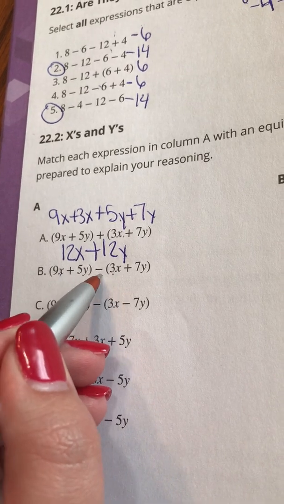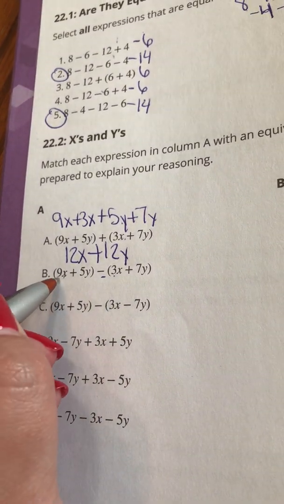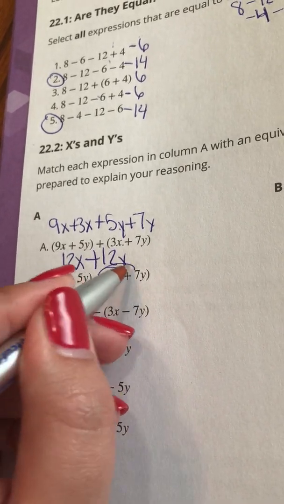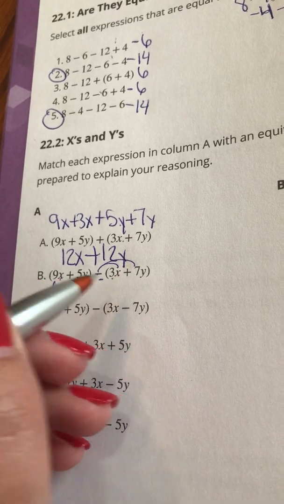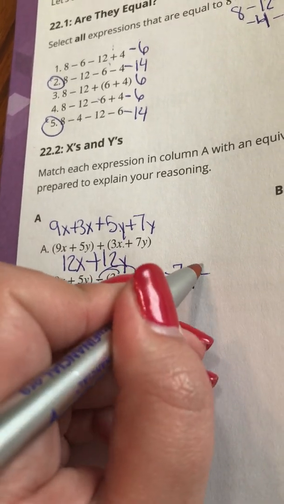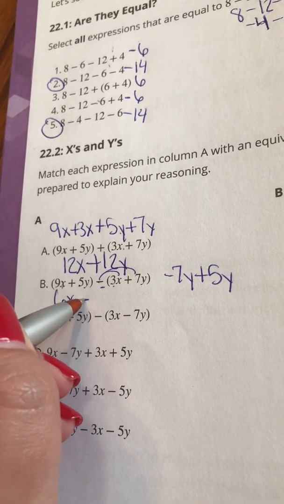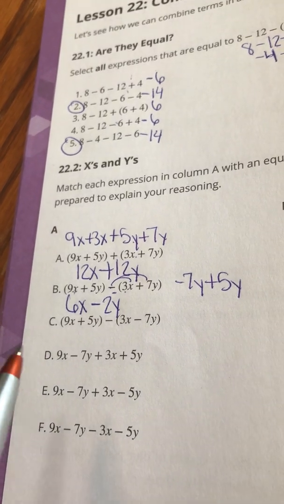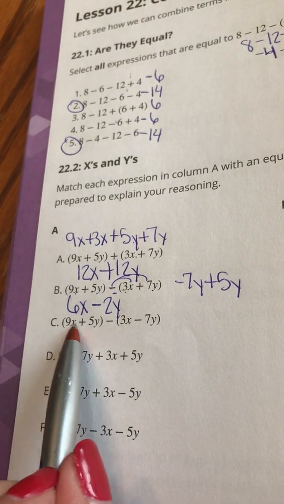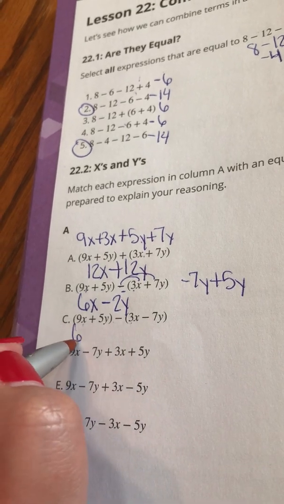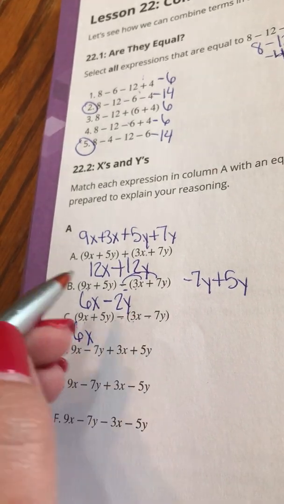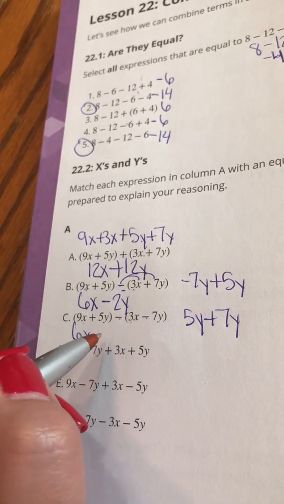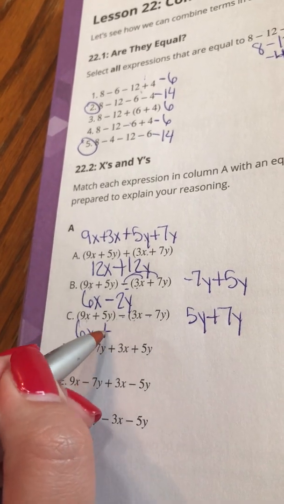9x minus 3x is 6x. Not 5y minus, remember this is being distributed, so you have -7y plus 5y. That gives you a -2y. So you're subtracting 2y. And then 9x minus 3x is 6x. And so this is saying that you're going to add the 7y. So 5y plus 7y is 12y.